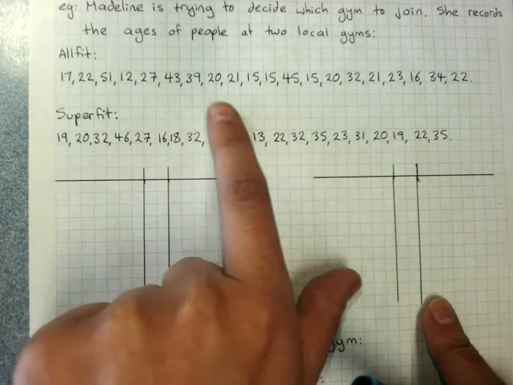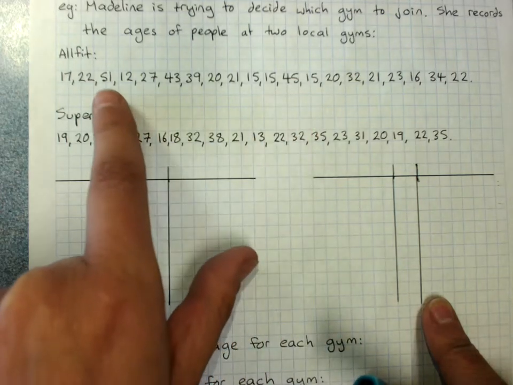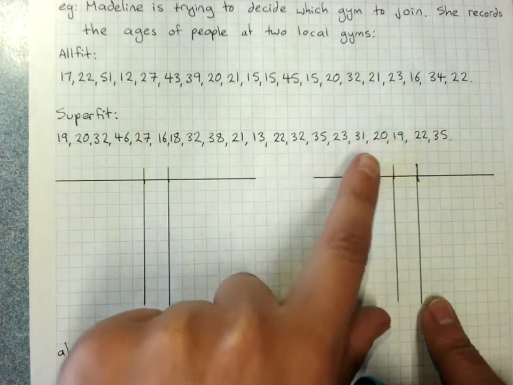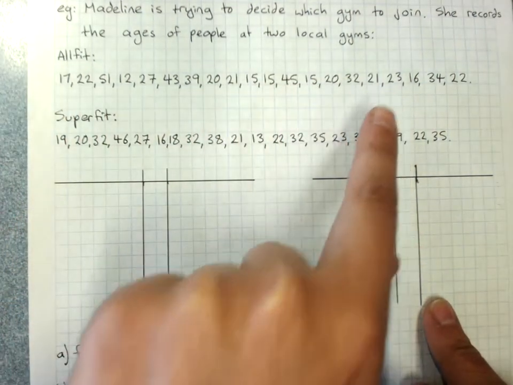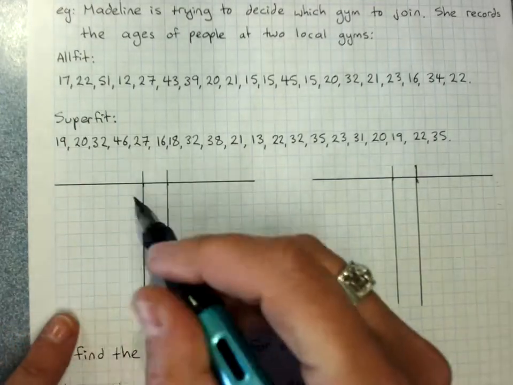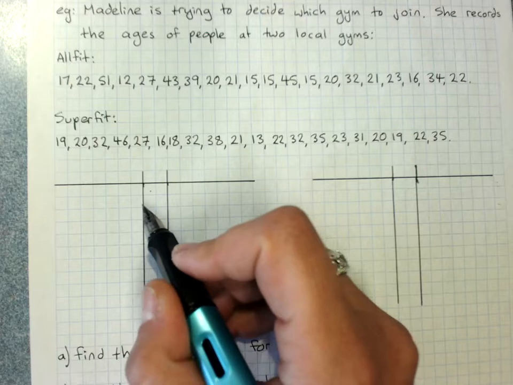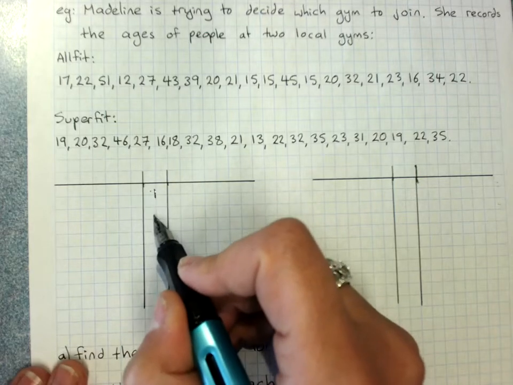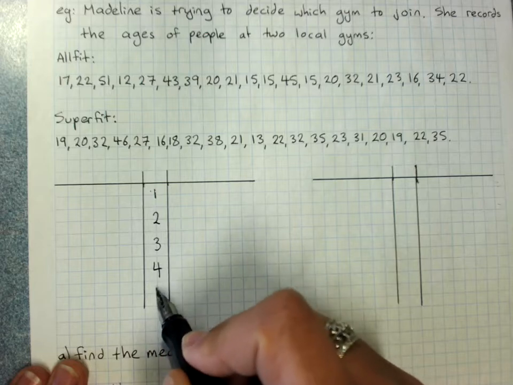And who's the oldest person? I've got someone who's 45, 51. Is there anyone over their 50s? Doesn't look like it. If there is, we can put that in later. So we put our stems in, and our stems will be the tens unit. So 1, 2, 3, 4, 5.